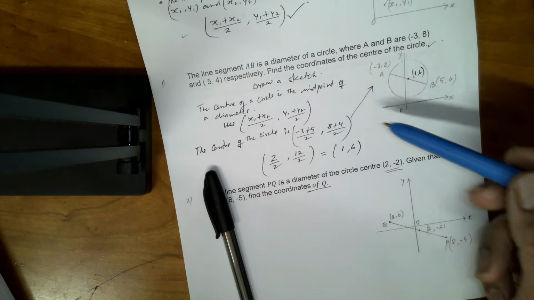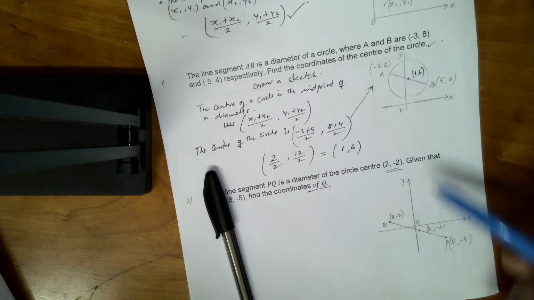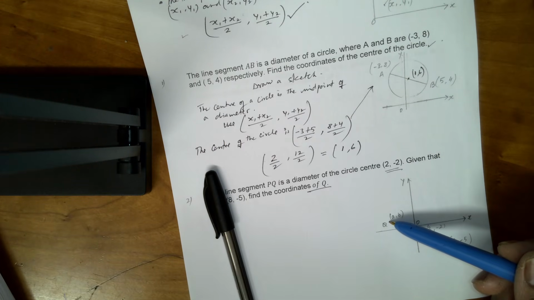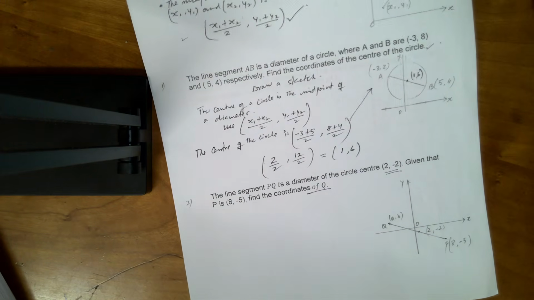In the above example, these 2 were given and we had to find the center, but in this one, the center has been given to you, so you just need to find this coordinate here. Okay, so let's move on to that as well.